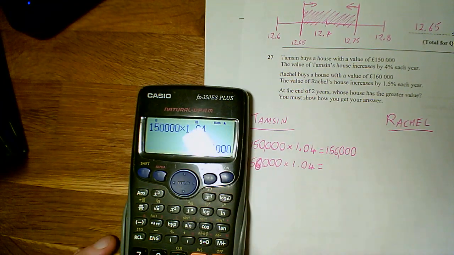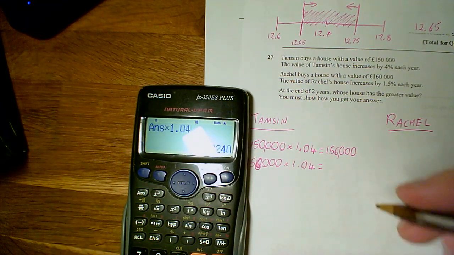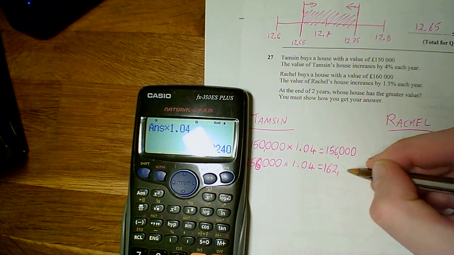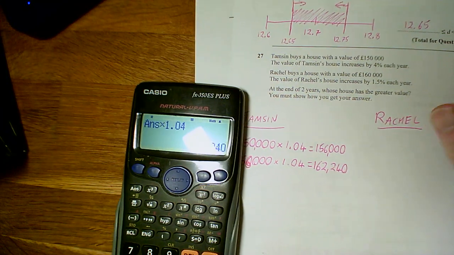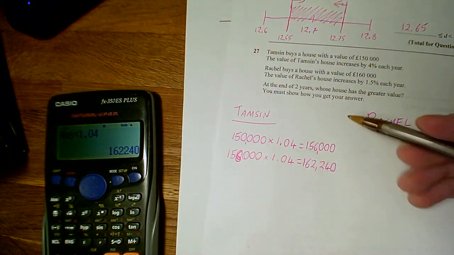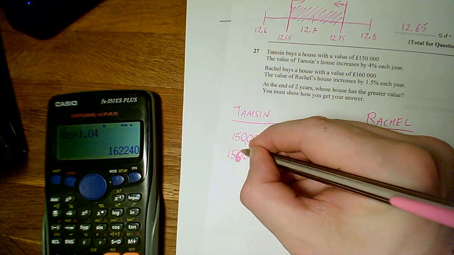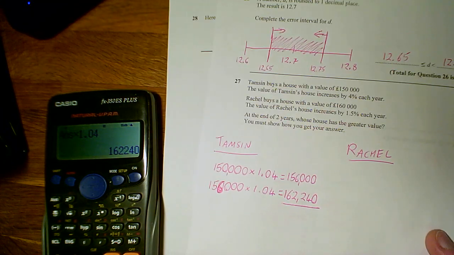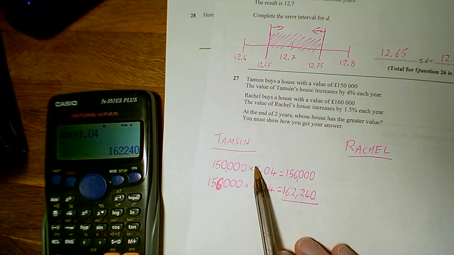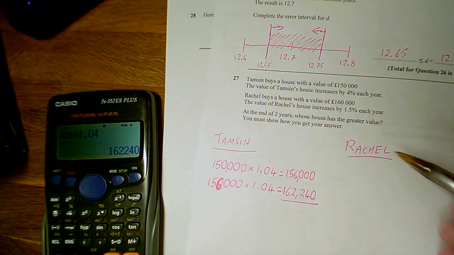So I'm going to take my answer, multiplied by 1.04. I get £162,240. More money than I can even dream of. Amazing. Well done, Tamsin. That's how much your house is worth over 2 years. There is a shortcut. You can do the whole lot in one calculation by multiplying by 1.04 squared.